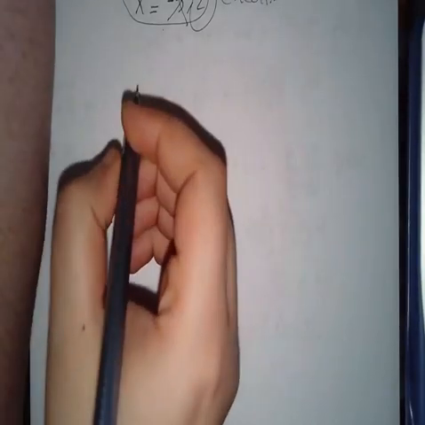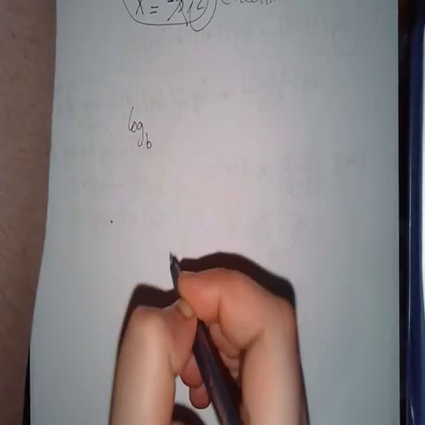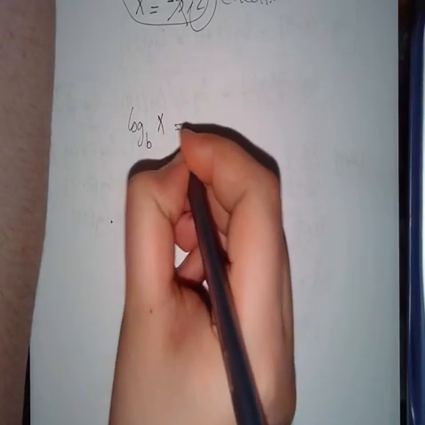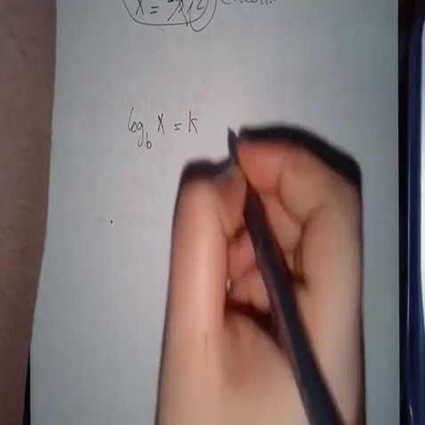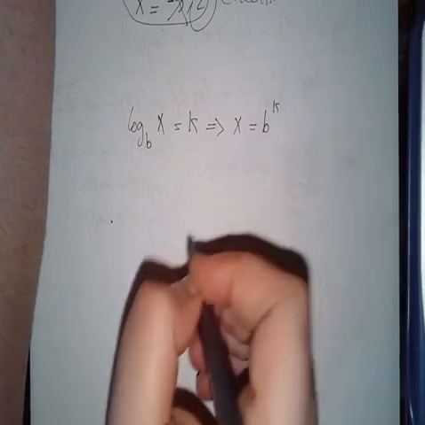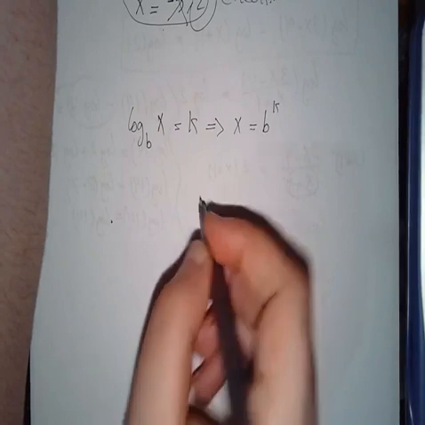Okay, so for this one, before I solve it, I want to show you a constant rule. So the constant rule says that if you have a log base b of x, so x is the inside, and it equals k, right? Then x equals b to the k, where k is constant. And that kind of makes sense, right?